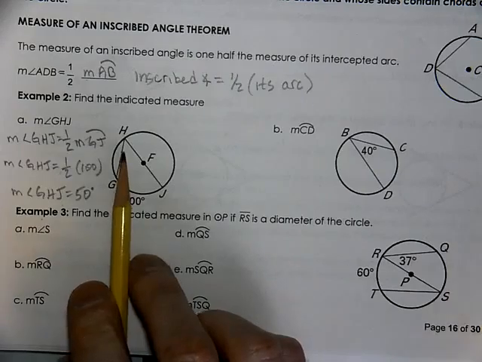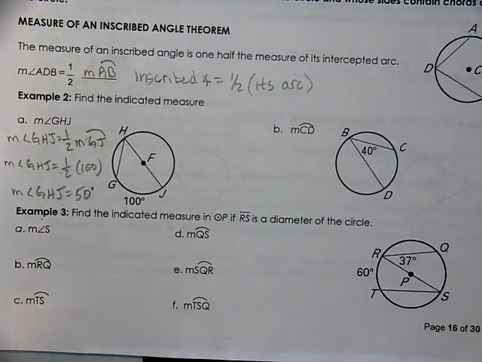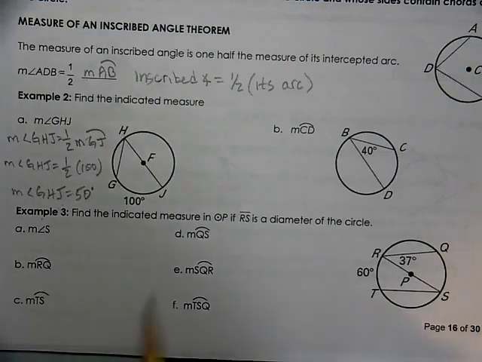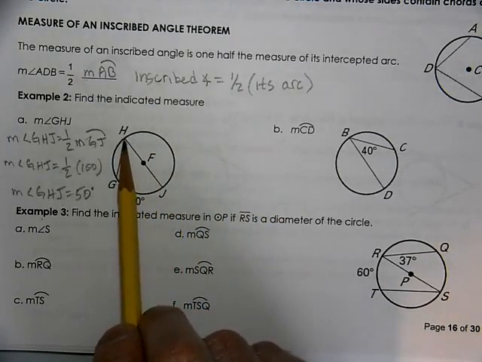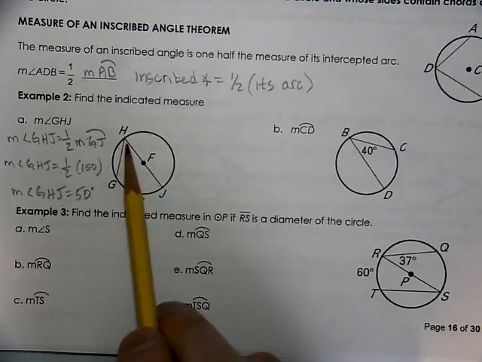Okay, so the angle equals half the arc. That's for an inscribed angle. For a central angle, the angle equals its arc. So you have to pay attention to which angle you're working with. Is the vertex at the center of the circle, or is the vertex at the side of the circle? In this case, it's the side.